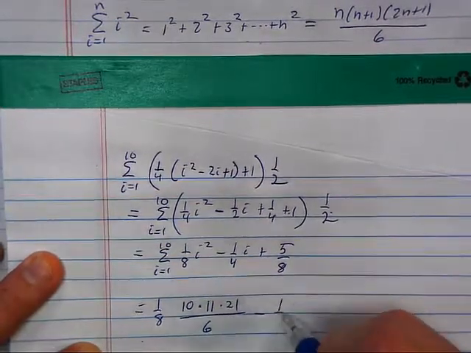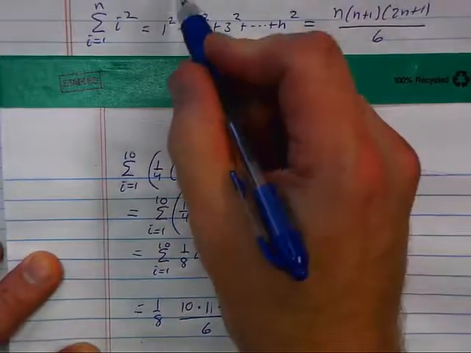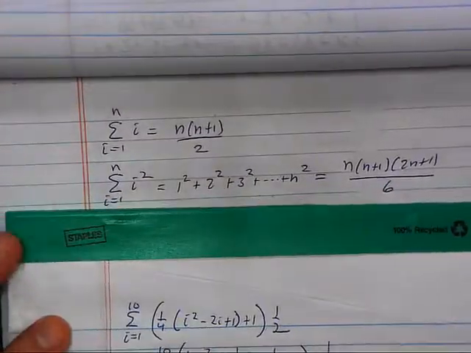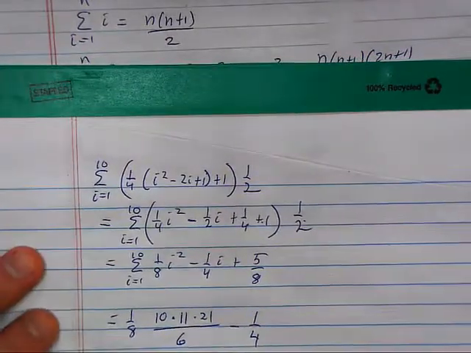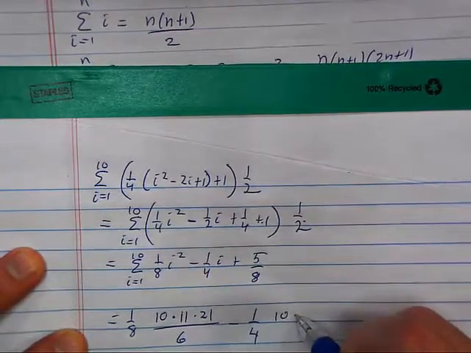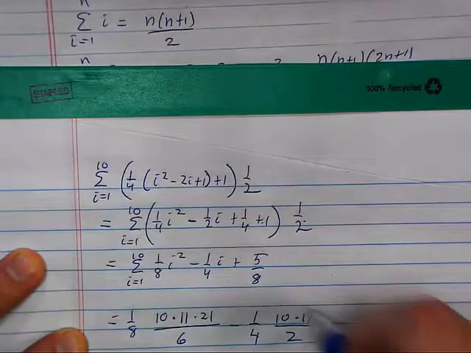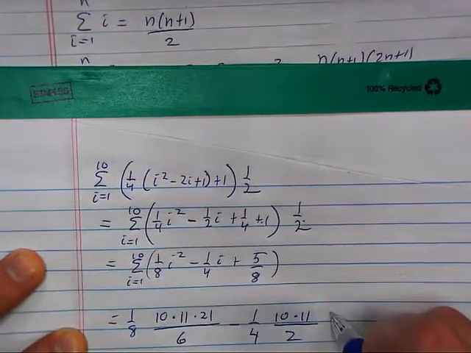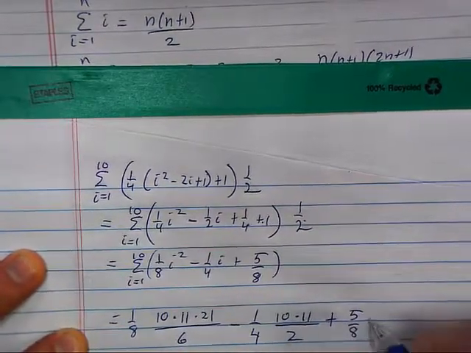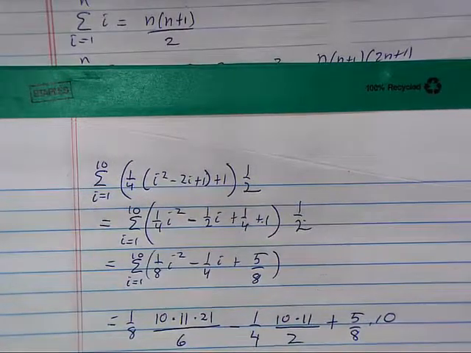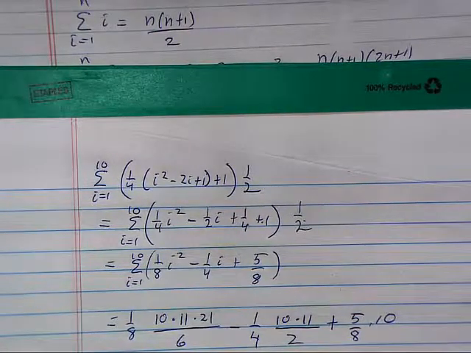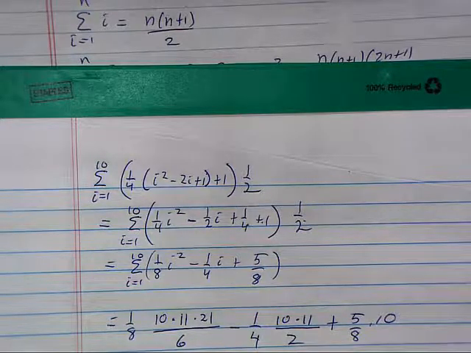Minus 1/4. Now I use my formula just for adding up all the i's. So that one's going to be n is 10, 10 plus 1 is 11 over 2. Finally, I have to add up 5/8 over and over again. That's just going to be 5/8 times 10. And there would be my answer.